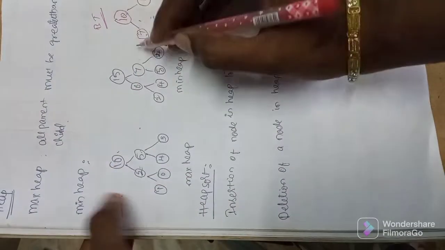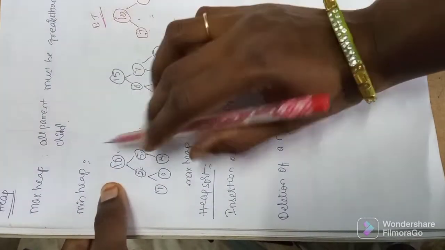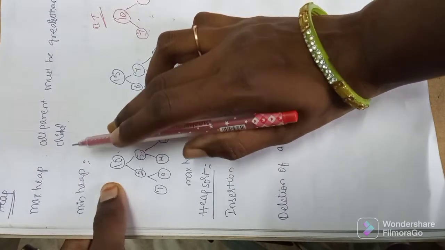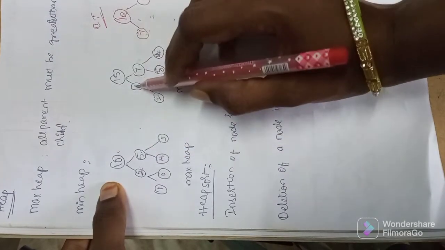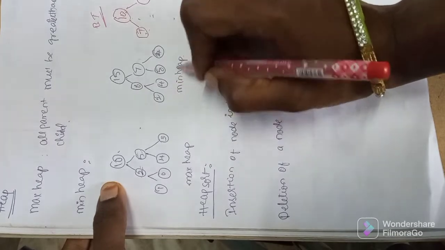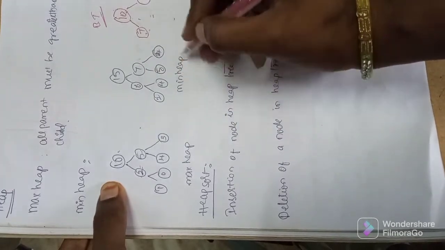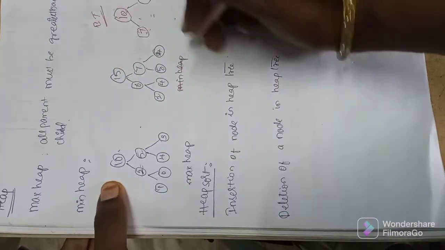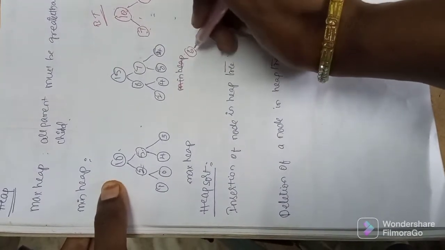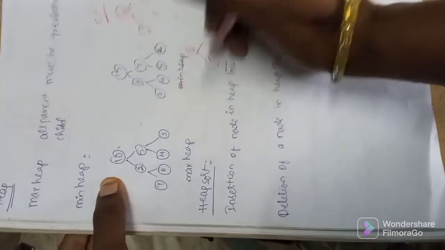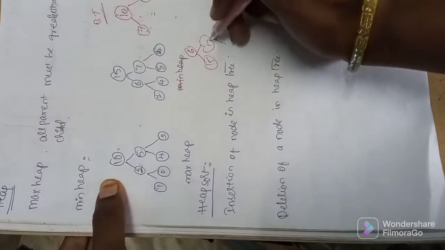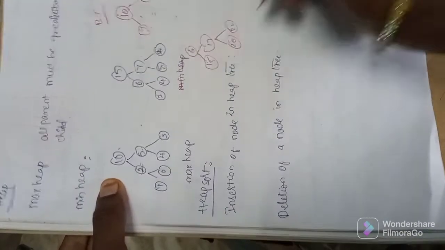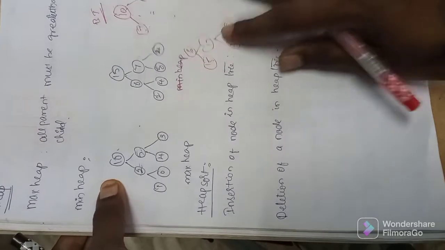Next, min heap. Min heap is nothing but parents must be minimum compared to their children. So these are the... I have drawn two max heaps only. Min heap is nothing but, for example 6, the parent is minimum, their children must be greater than that. So parent is minimum, their children must be greater than the number. So this is a minimum heap.